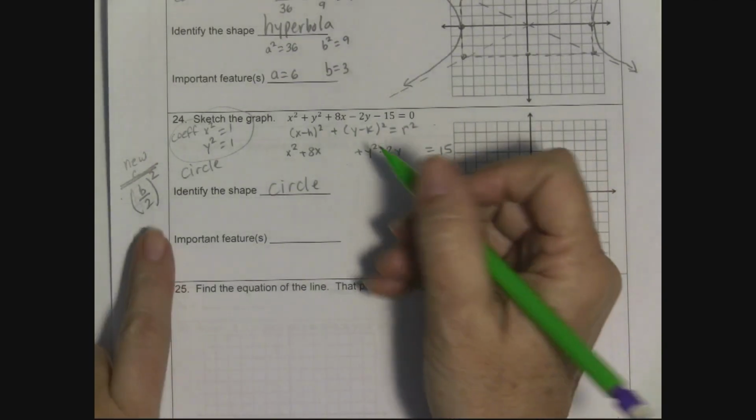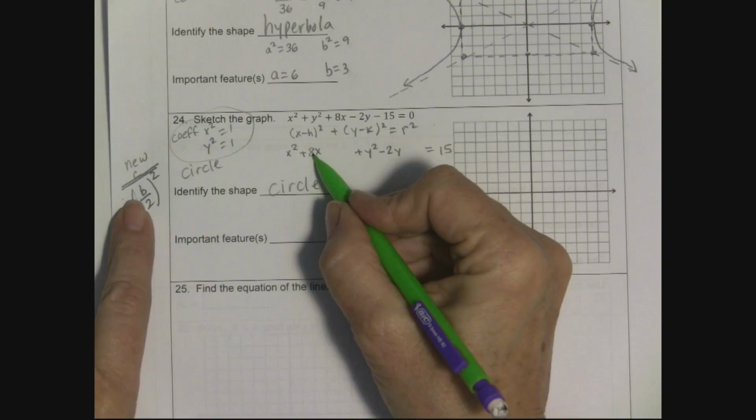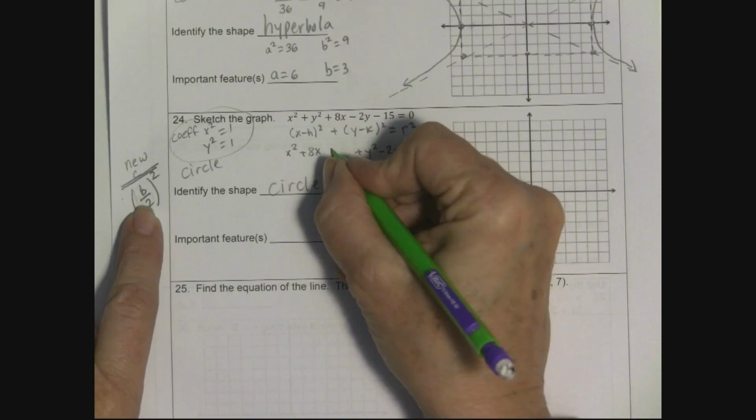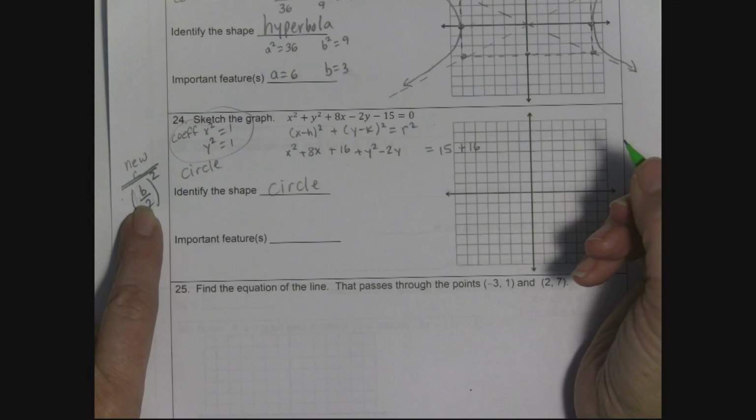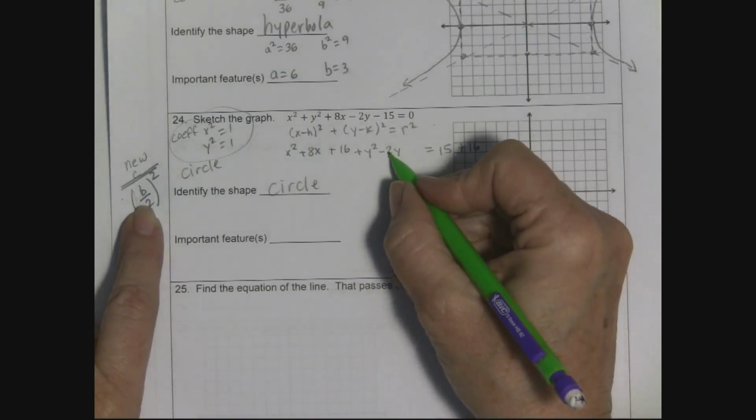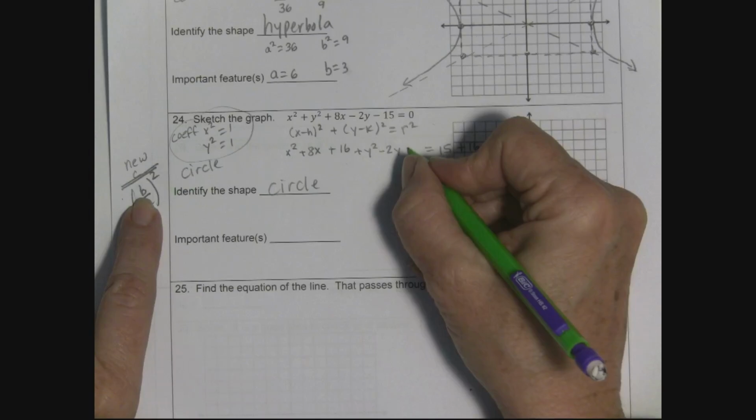But here, b is 8, divided by 2 is 4, squared is 16. So plus 16 right here and plus 16 right over here. And then minus 2 divided by 2 is negative 1. The negative 1 squared is positive 1.